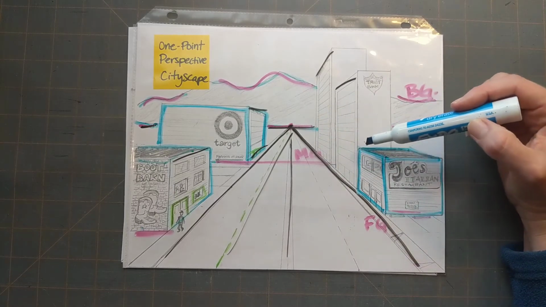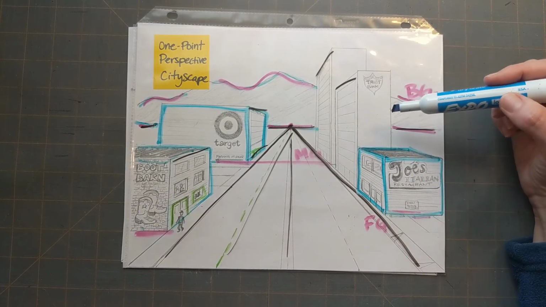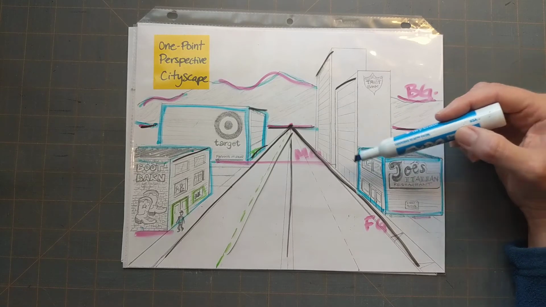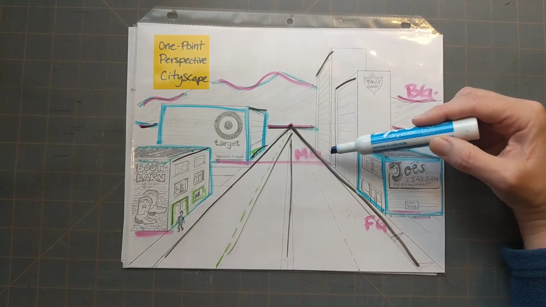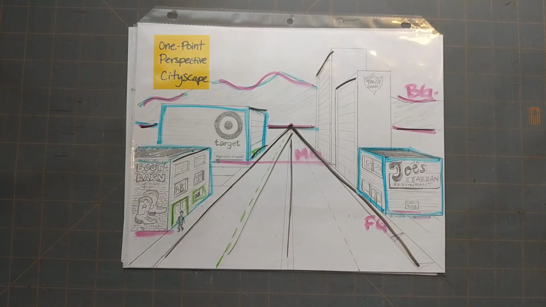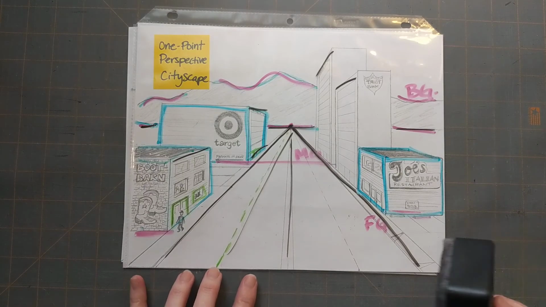There aren't very many visible details on these, and I purposely did that to show you that you can't really see the things that are further away. Okay, and then of course color, value, and chiaroscuro. We don't really have much or any of that going on here, so that would be extra. If you want to include that, you can get extra credit for that on this drawing.